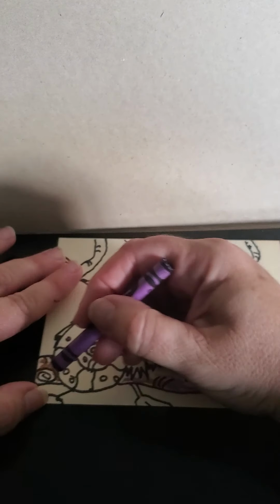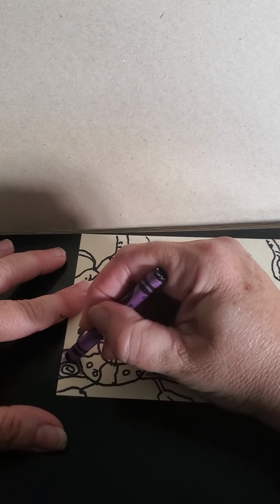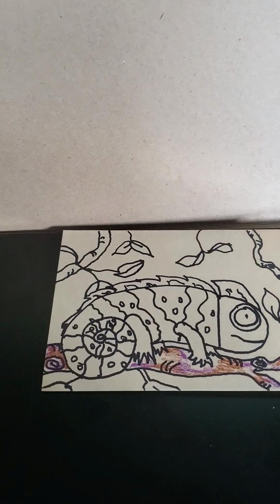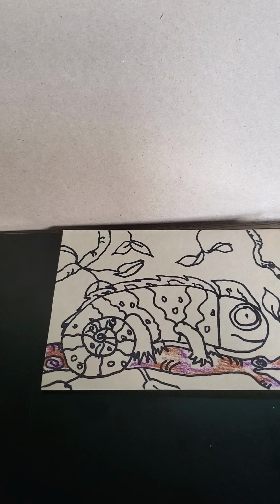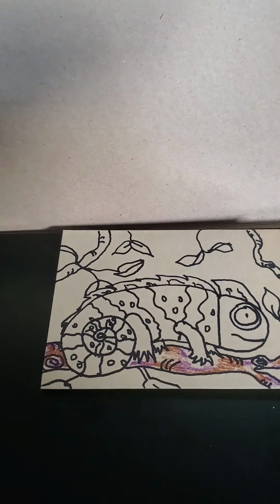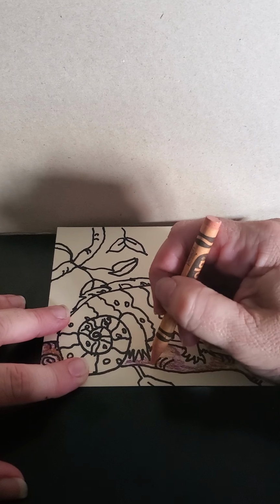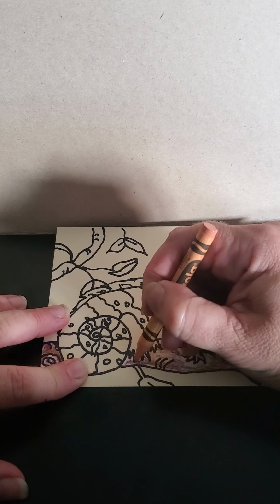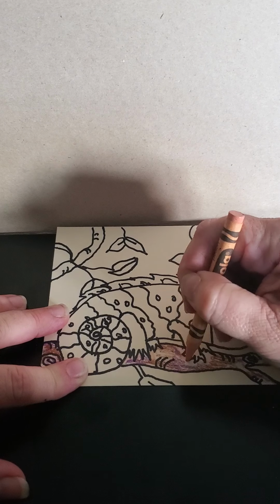So I'm going to come in with a little bit of purple. And I like to use as many colors as I feel like using. A lot of times I might use 5 colors to make my shape completely colored in.